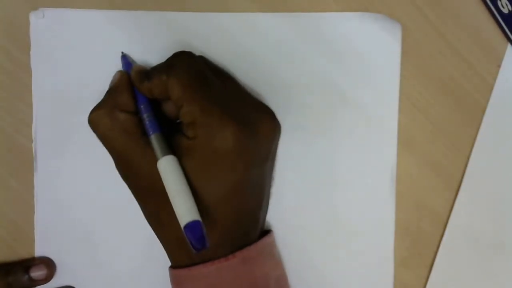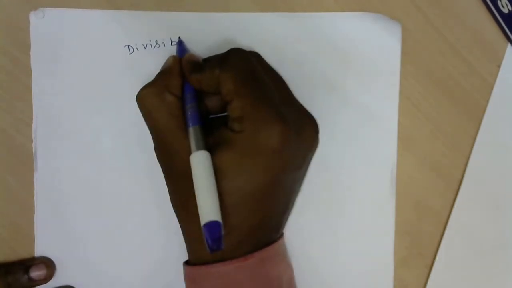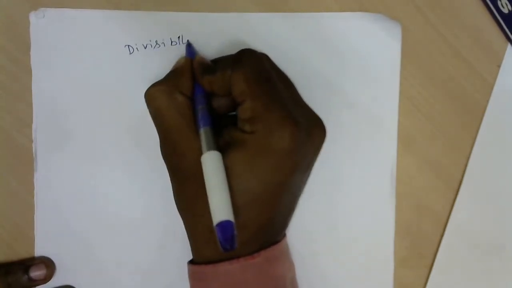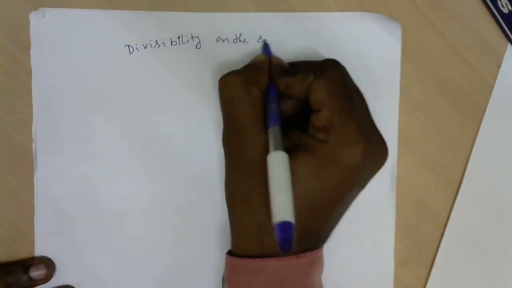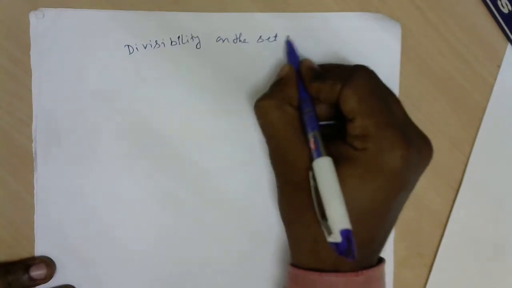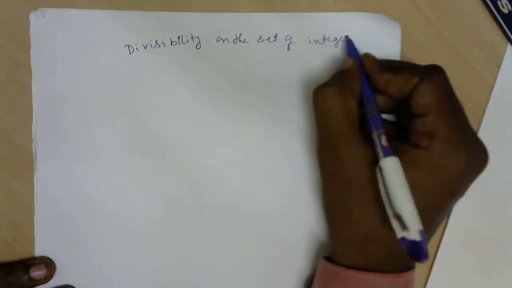Divisibility. Now here I take divisibility on the set of integers.